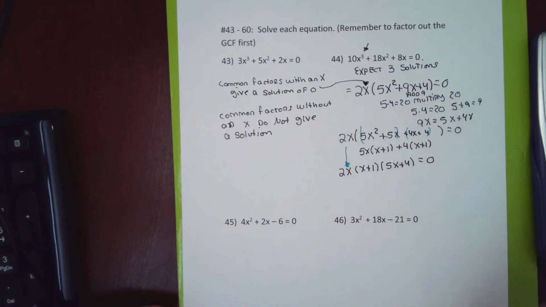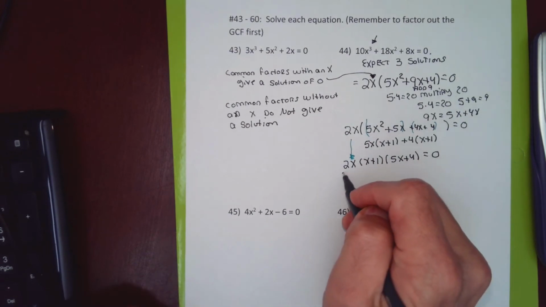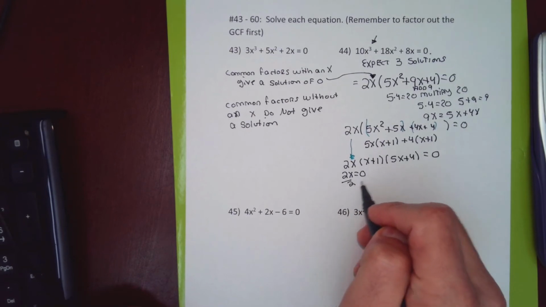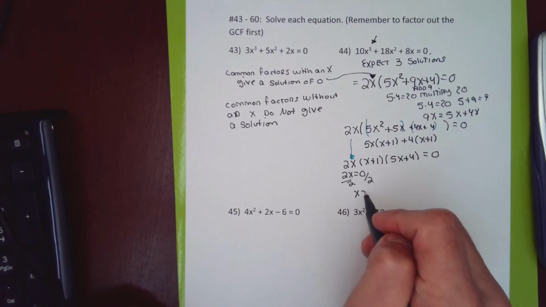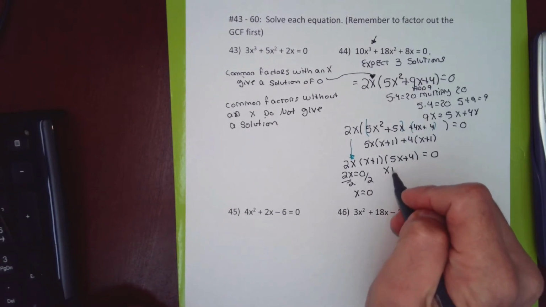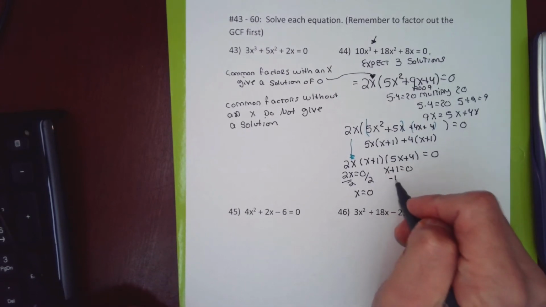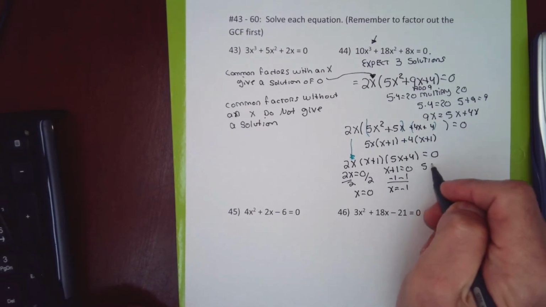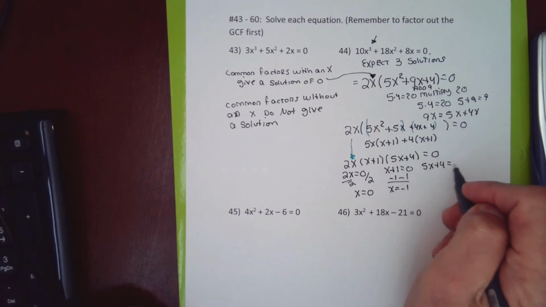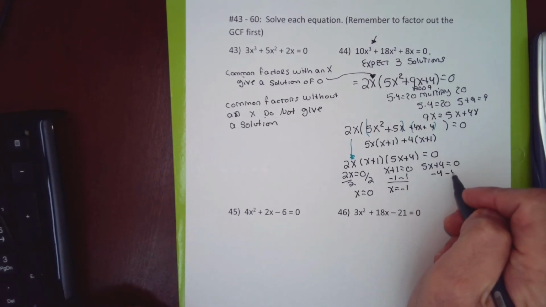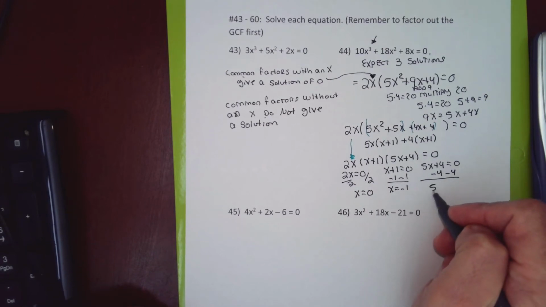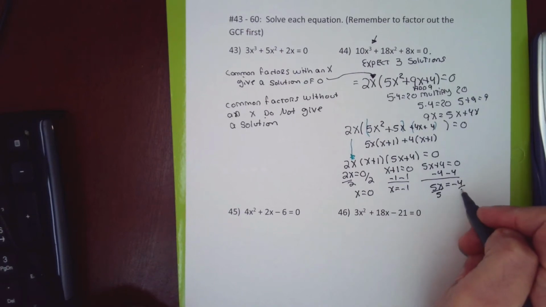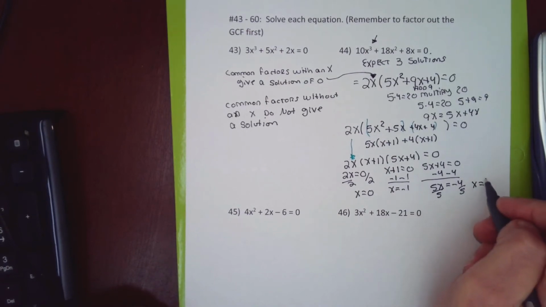Now that I have it factored, I'll set each factor equal to 0. The 2x factor, when I set it equal to 0, I divide by 2. That's a common factor with an x, so it gives a solution of 0. The x plus 1 factor, I'm going to minus 1 from both sides, and that'll give a solution of negative 1. The 5x plus 4 factor, if you can do it in your head, do it in your head. But to get the answer of negative 4/5, I minus 4 from both sides and get 5x equals negative 4. And then I divide by 5, and get x equal to negative 4/5.